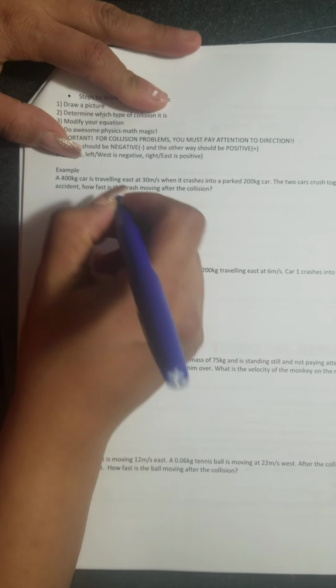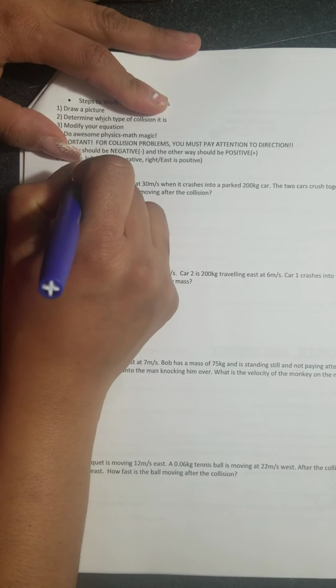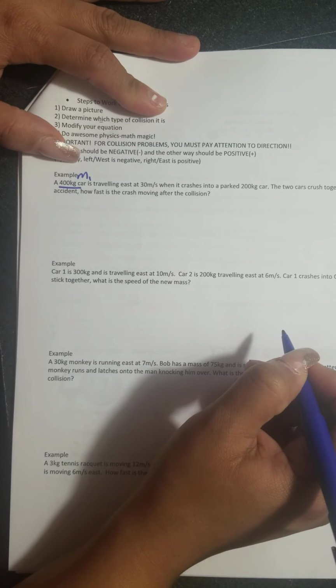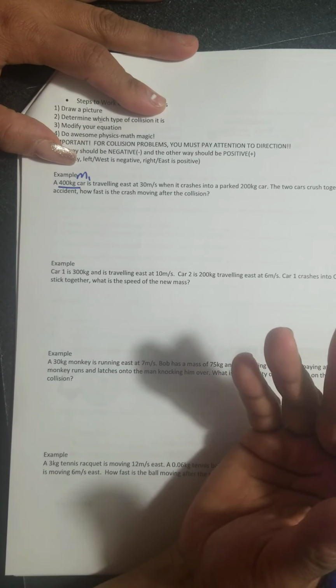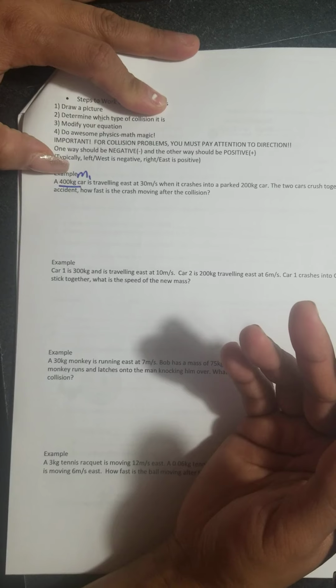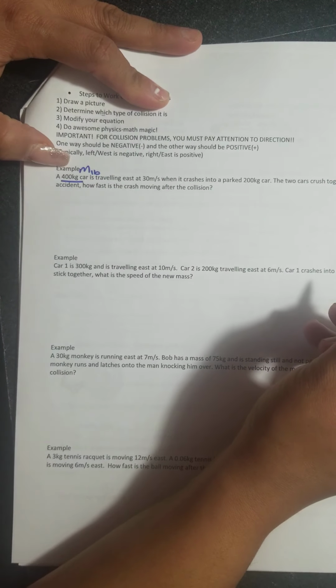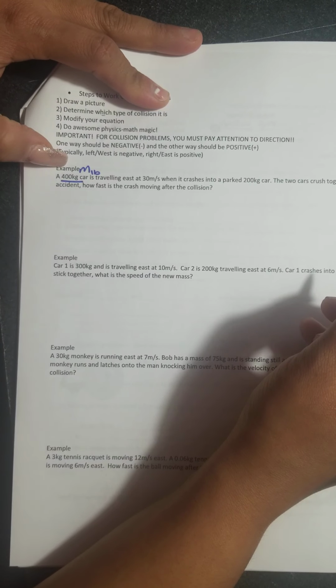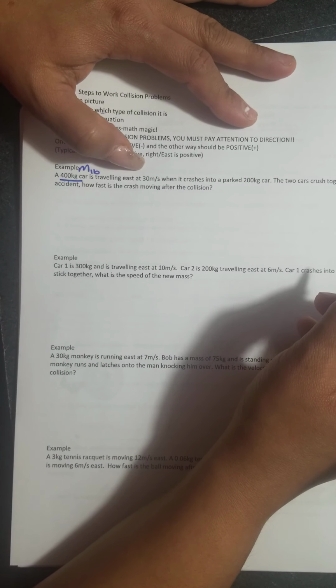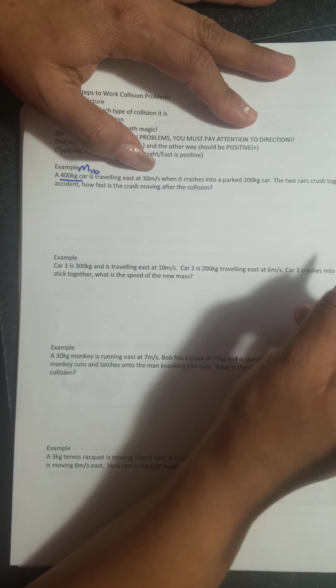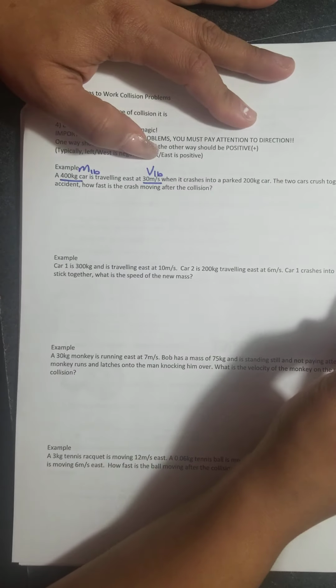I have a 400 kilogram car, M1. That's the first object, so let's go ahead and call that number 1. And that's a mass, so it's M1. I'm going to put a little b, M1b, because this is before the collision. It's traveling east at 30 meters per second, V1b.